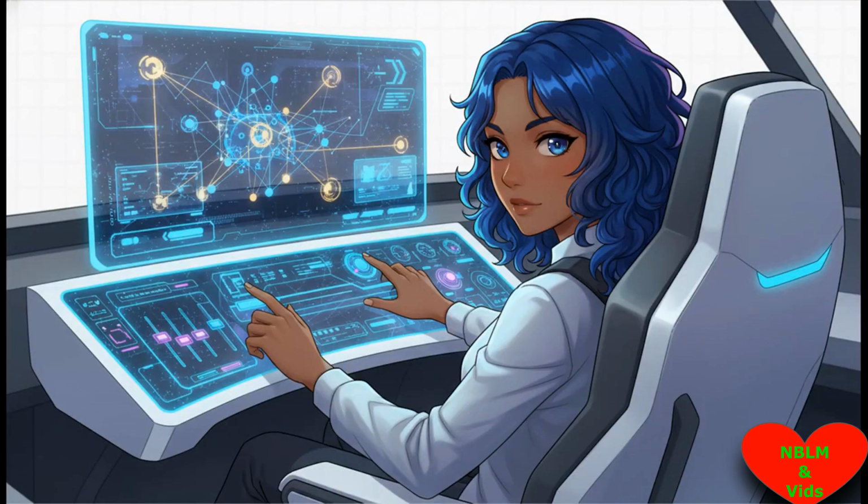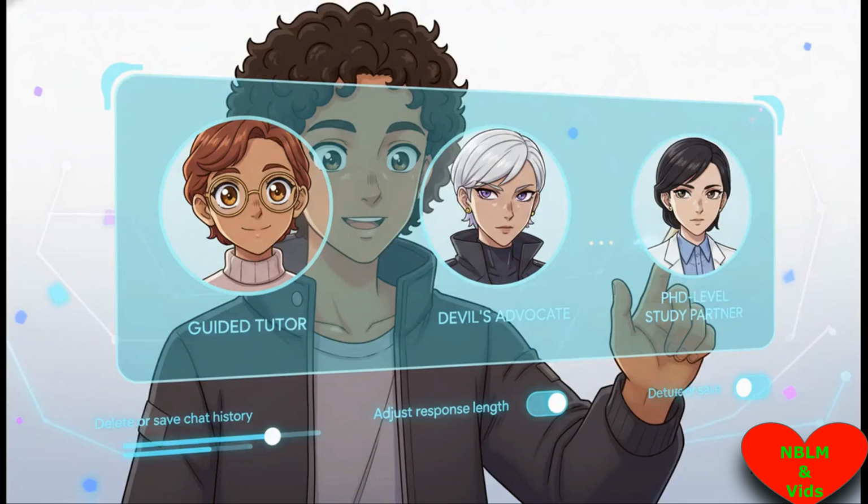All right, let's get to the last big feature update, and this one is all about putting you in the driver's seat. You're no longer stuck with some one-size-fits-all AI. Now, you can actually tune its personality and its behavior to fit exactly what you need to do. You've got all these new chat controls now, so you can manage your chat history, you can tell the AI, hey, give me the short version, or no, I want a really long, detailed answer. But the coolest part, I think, is that you can set its persona.